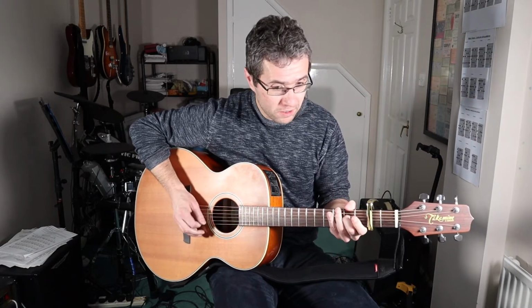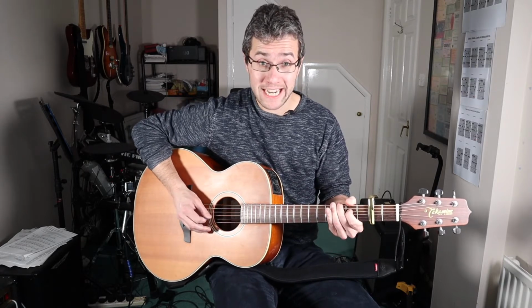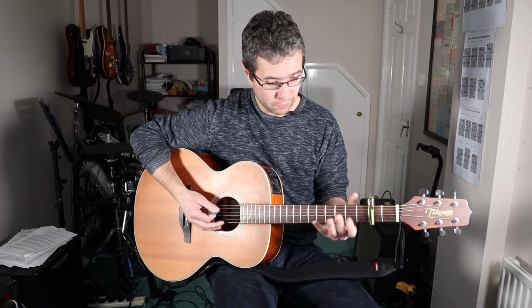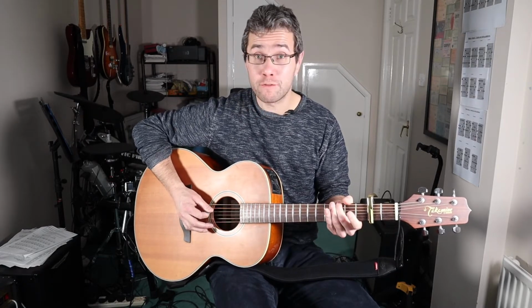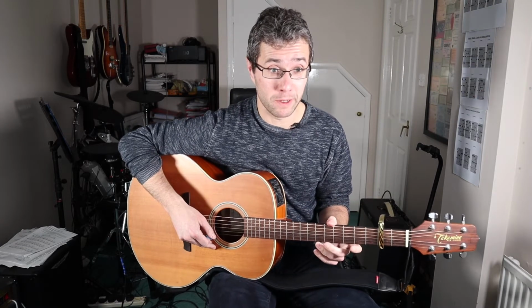The classic kind of country style riffs. It sounds really cool. So 1 and 2 and 3 e and 4 and. So first finger, middle finger. 1 and 2 and 3 and 4 and. Then 2 quavers with the open D and G string at the end of the bar.